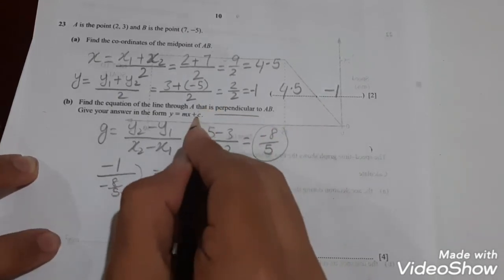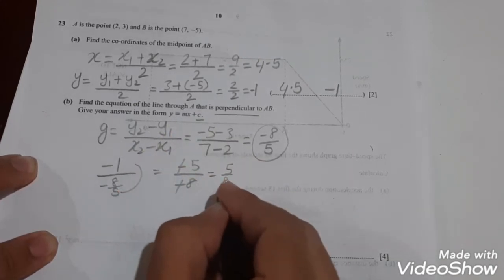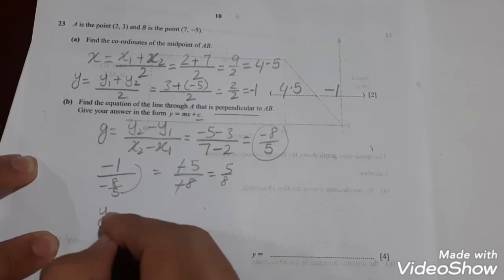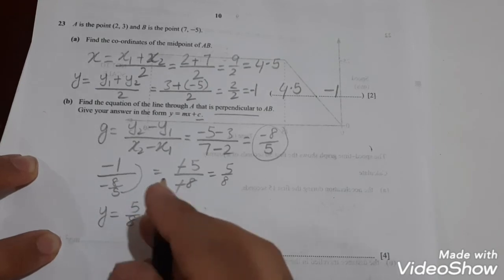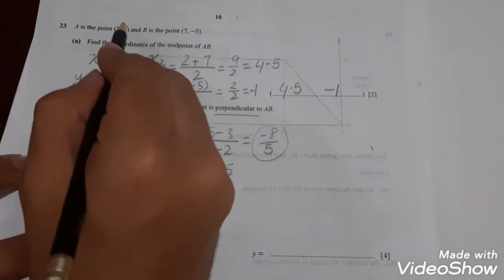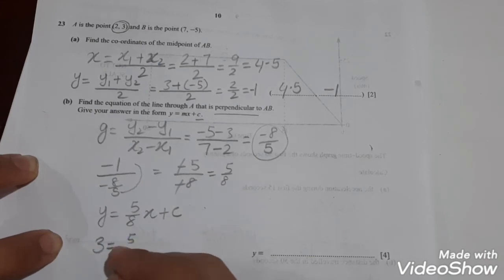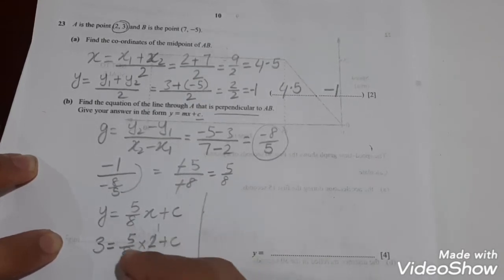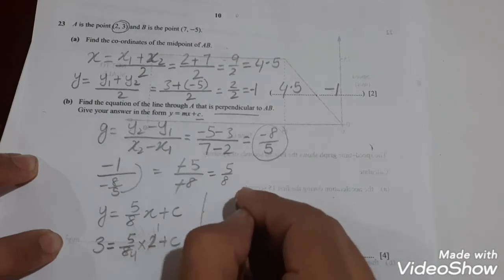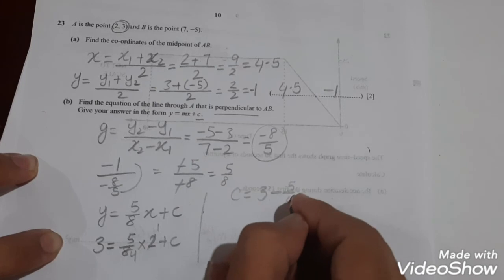Now to calculate the value of c, we first put this gradient into the formula, which is y is equal to 5 over 8 x plus c. If we use the point A, we have 3 is equal to 5 over 8 multiplied by 2 plus c. So 2 ones are 2, 2 fours are 8. So c is equal to 3 minus 5 over 4.